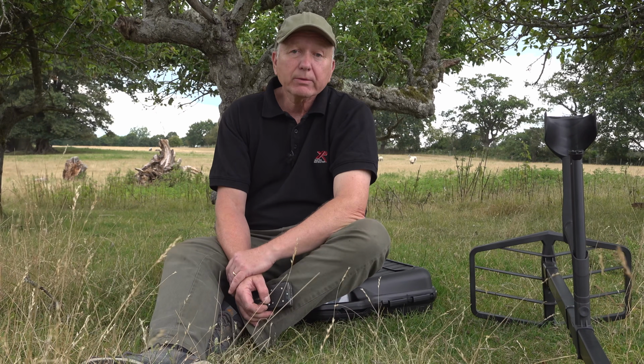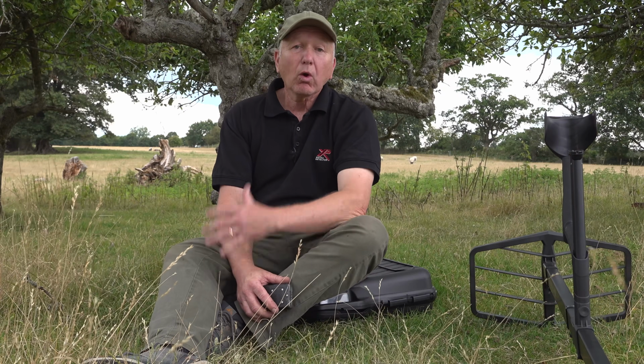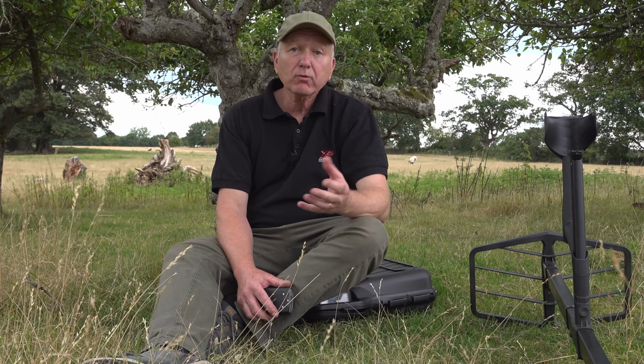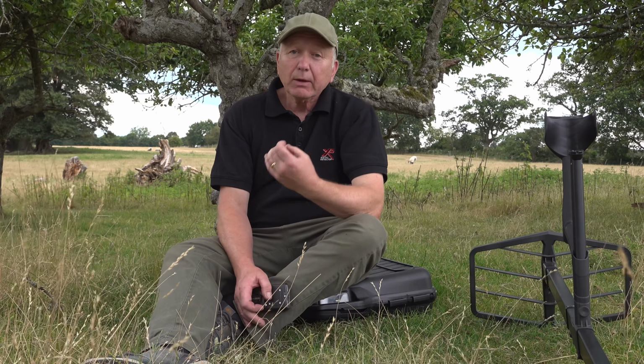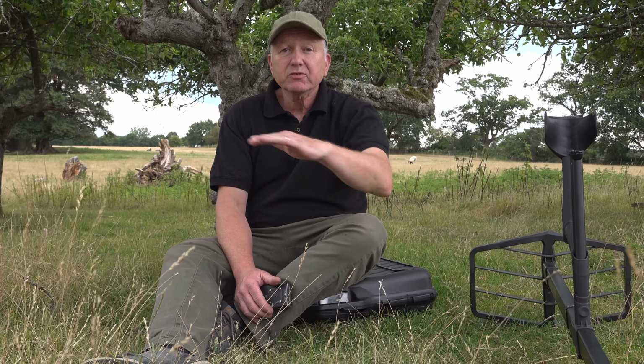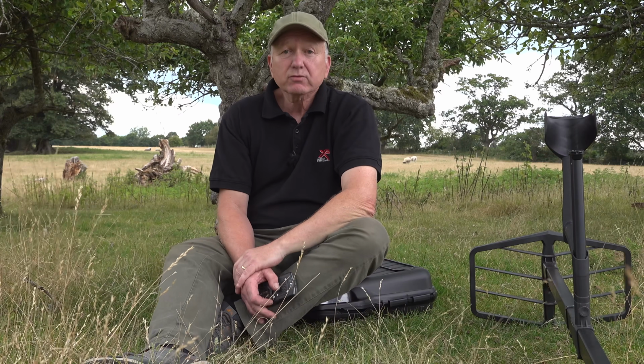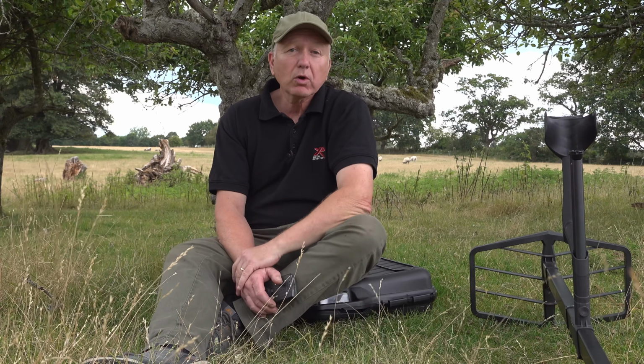Typically, a single frequency twin box will wallow, it'll be very unstable, whether it's due to the ground going up and down or your movements. They were very difficult to keep stable. With the multi-frequency machine, it just cancels out the grounds and gives you a nicer working platform.